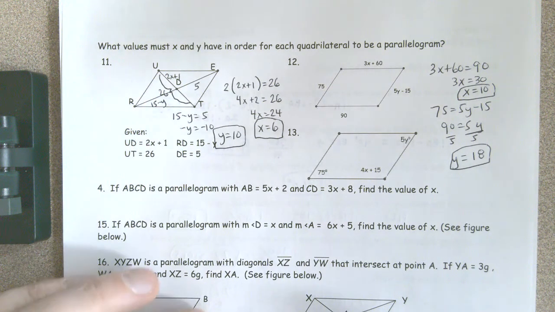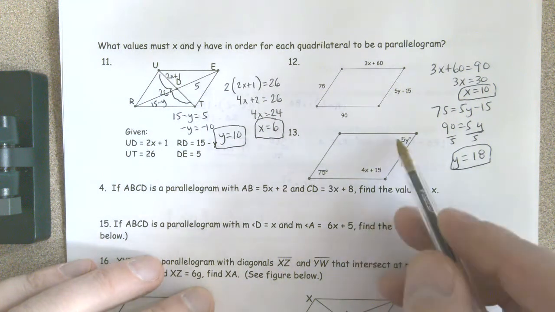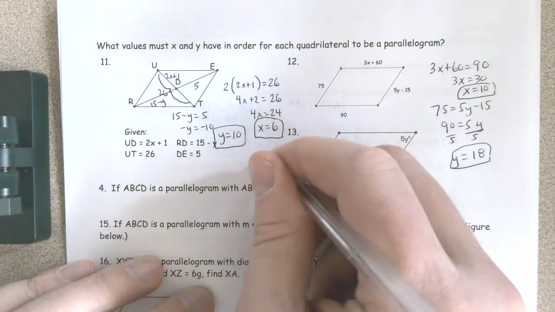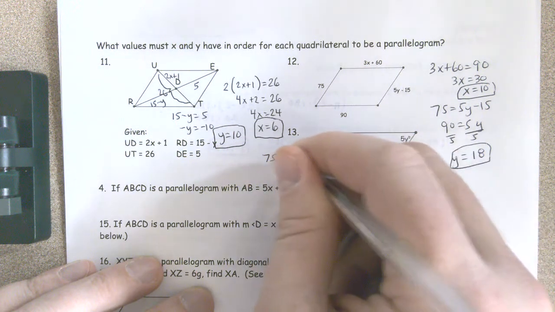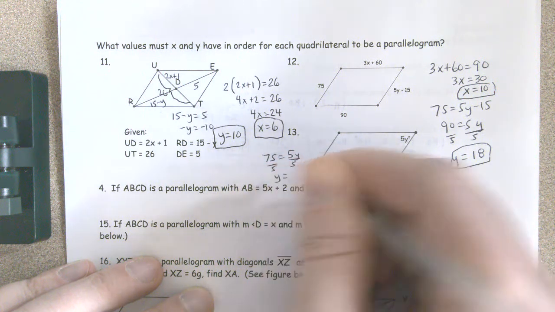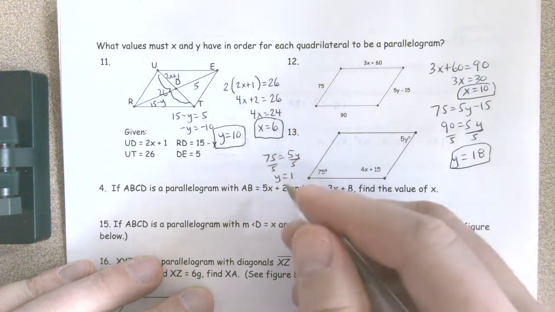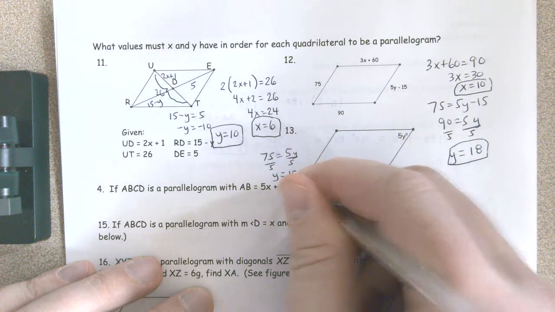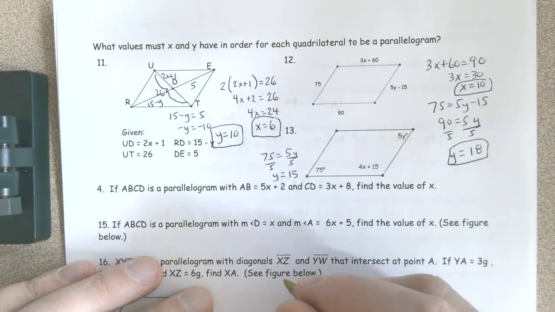For number 13, probably the best thing to do would be set your opposite angles equal to each other. So 75 is equal to 5y. If you divide by 5, y is going to be, looks like, 15. So our y value is 15.